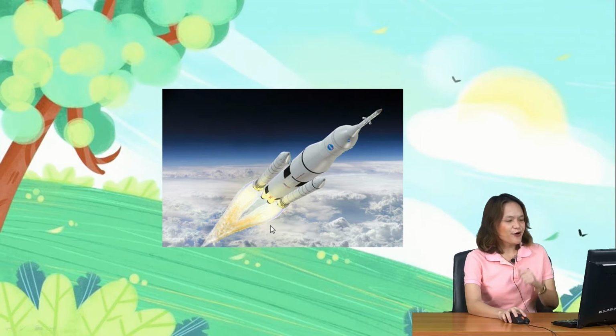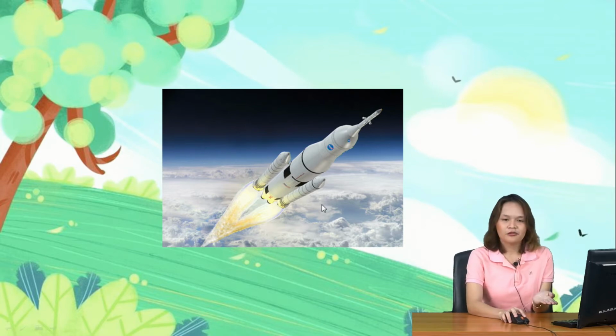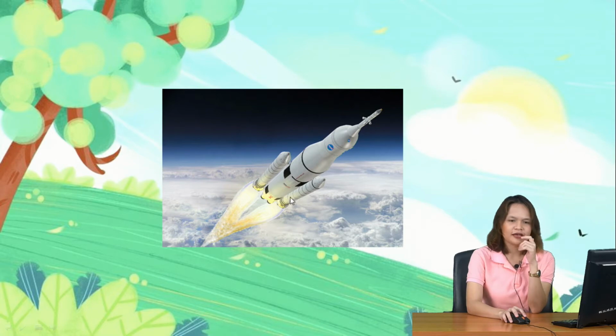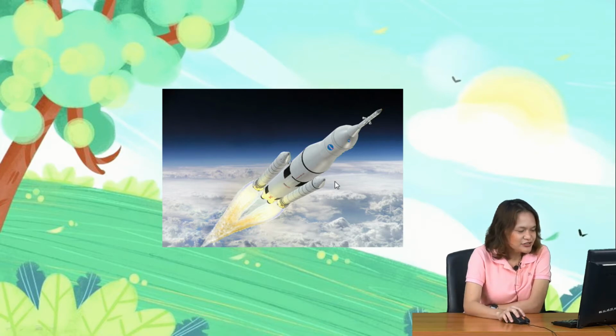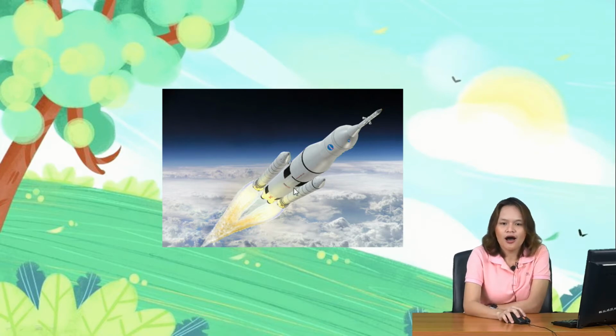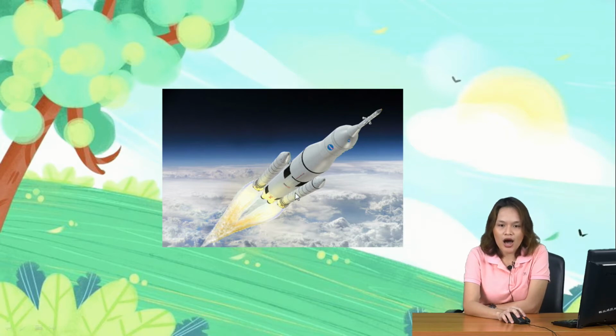Okay? So, similar. When you are up, I can see clouds, right? These are clouds. But what do you think is this object that signifies the field of science? So this one is called a rocket.